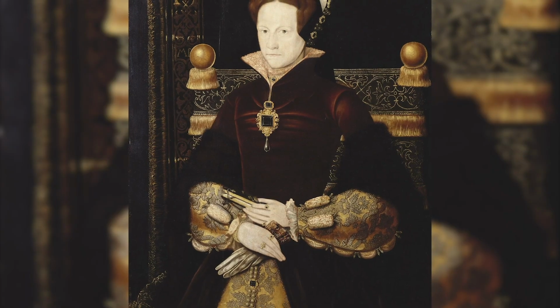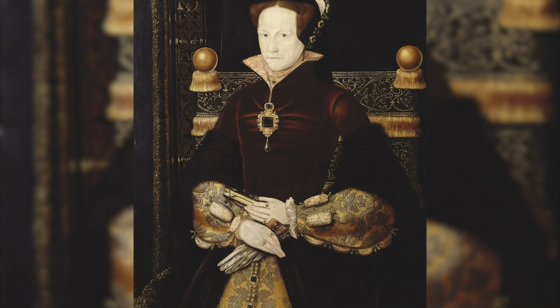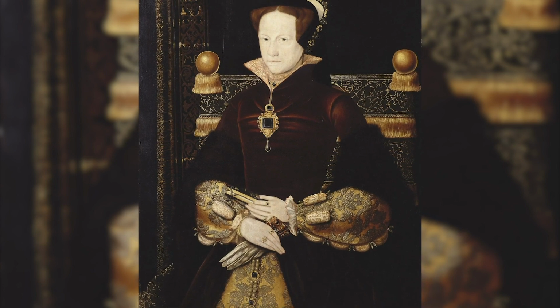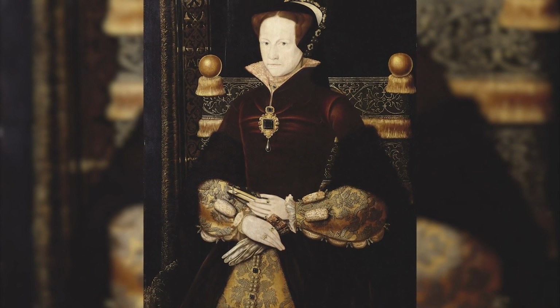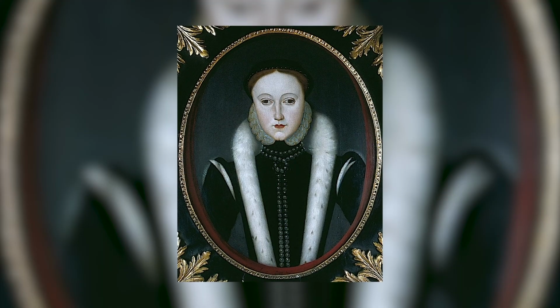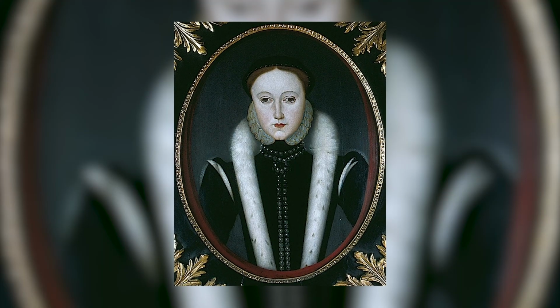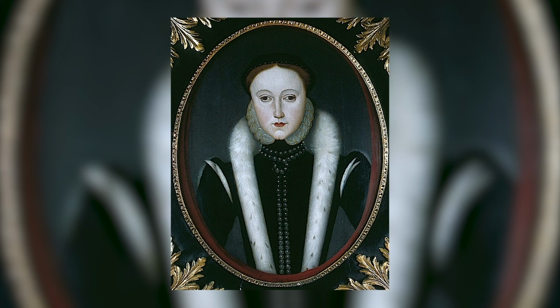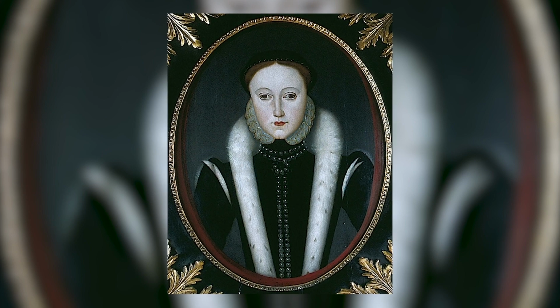On this day, the 19th of July 1553, Lady Mary Tudor was proclaimed Queen of England, in place of her first cousin once removed, Lady Jane Grey, or Queen Jane. But to understand this narrative better, we need to go back a bit.